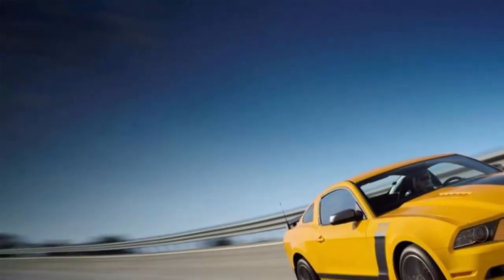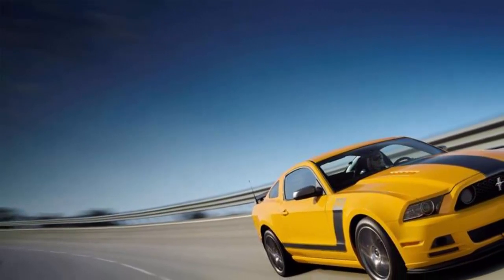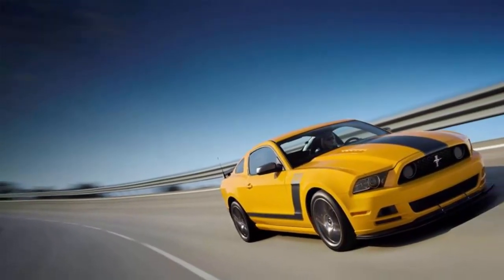The Ford Mustang Boss 302 has a top speed of 259 kilometers per hour. Assuming that it can maintain an average acceleration of 6.2 meters per second squared, how much distance does it cover going from 0 to its top speed?